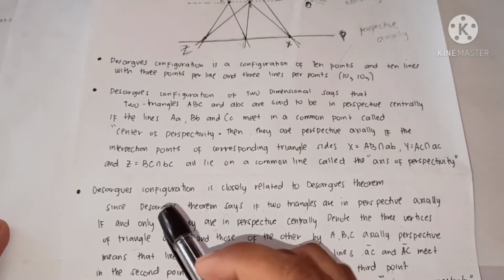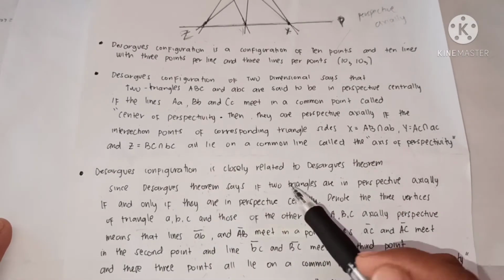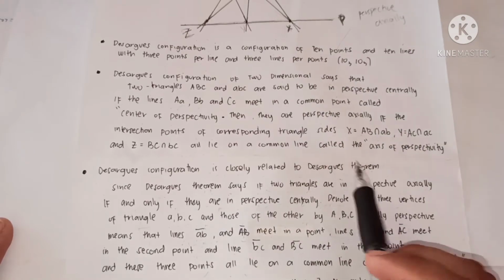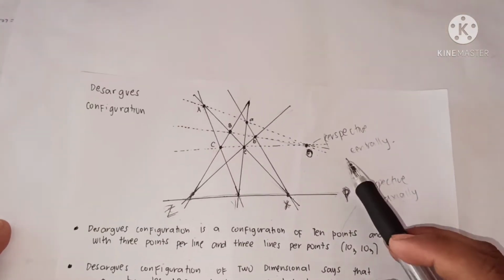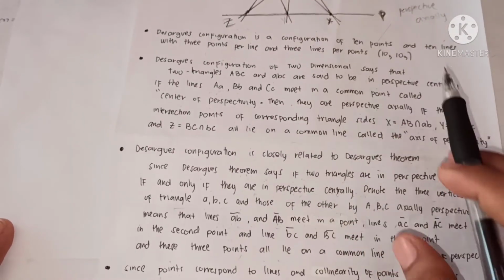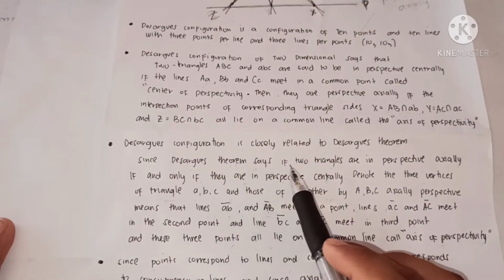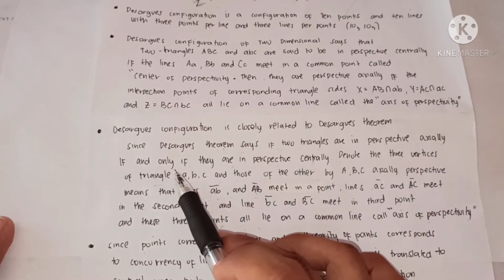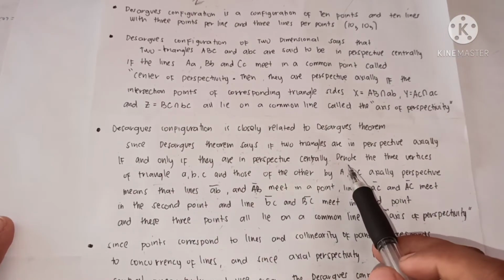Next, Desargues configuration is closely related to Desargues theorem. Like what I said earlier, this figure is closely related to a theorem of Desargues. Desargues theorem says two triangles are in perspective axially if and only if they are perspective centrally.